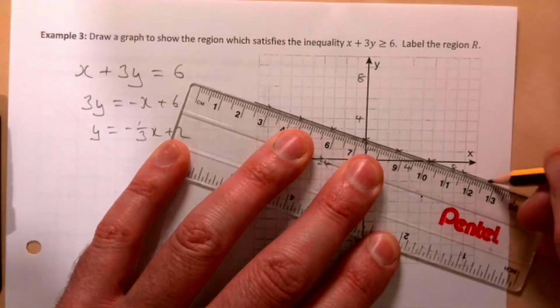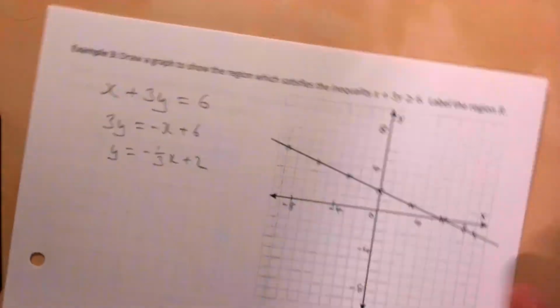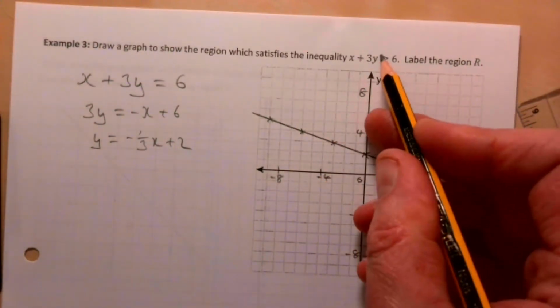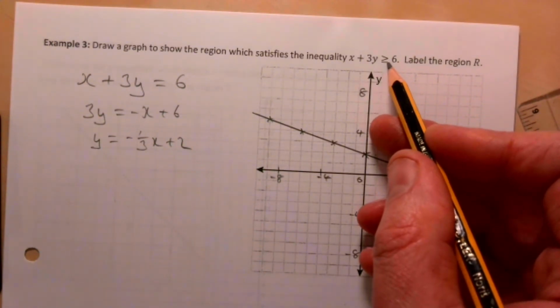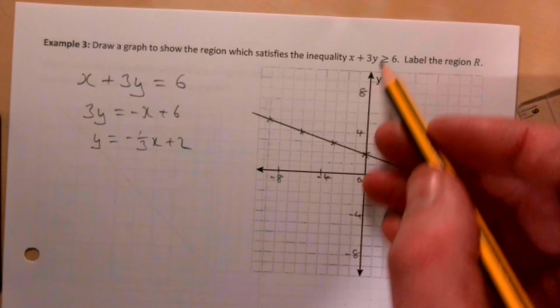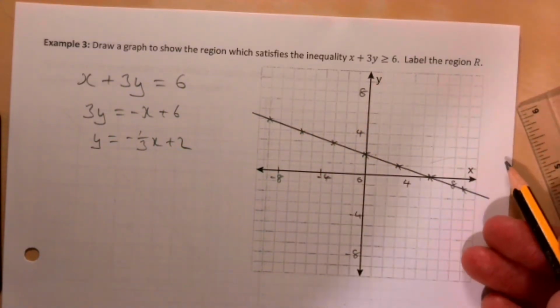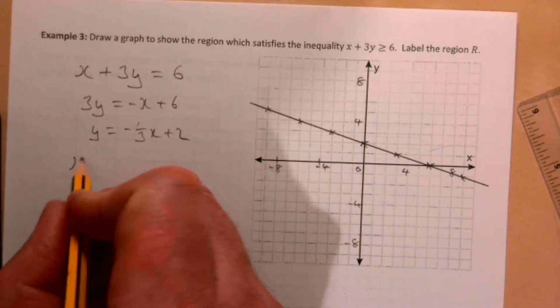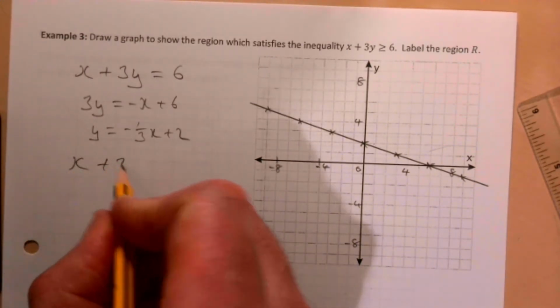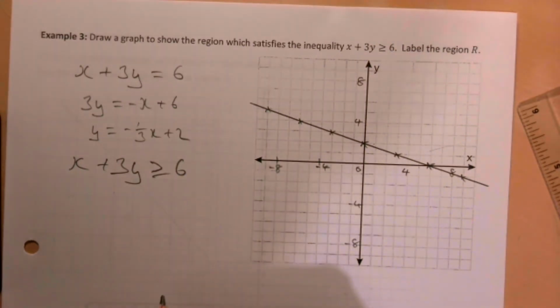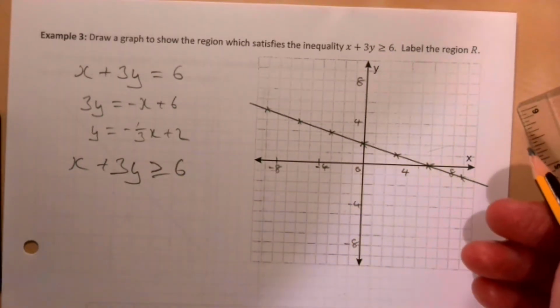And there's a bit of controversy about how to do the rest of it, but if x plus 3y is going to be greater than or equal to 6, I very strongly suspect the bit we want is above it, because we're looking when x plus 3y is going to be that. In fact, I know it's going to be above it. But sometimes you want to go back to the inequality and pick a coordinate that's not on the line.